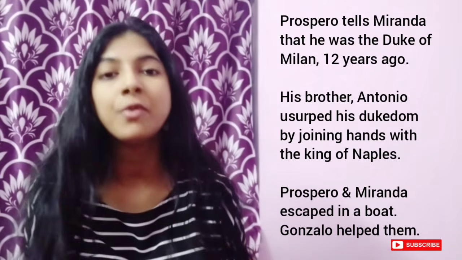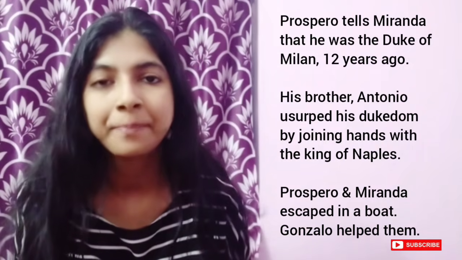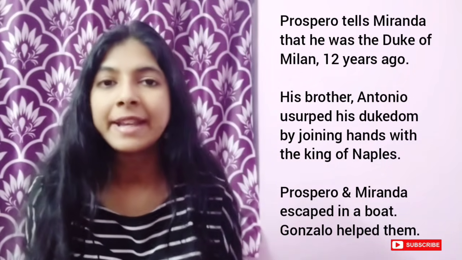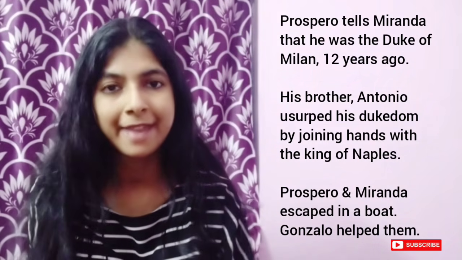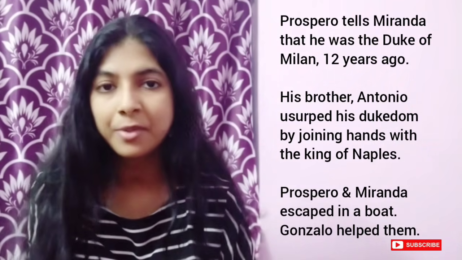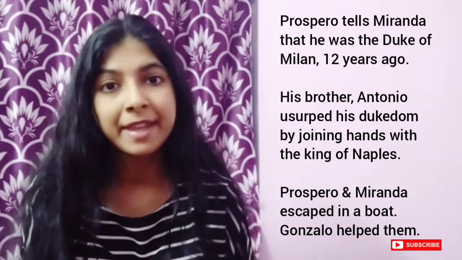Prospero was the Duke of Milan and he was very famous for his intelligence. Gradually, his interest in politics reduced and he focused all his energy and time on studies. His brother Antonio took advantage of this situation and joined hands with the king of Naples to dethrone Prospero. As a result, Prospero and Miranda have to run away from their enemies to avoid death. They could escape in a boat.